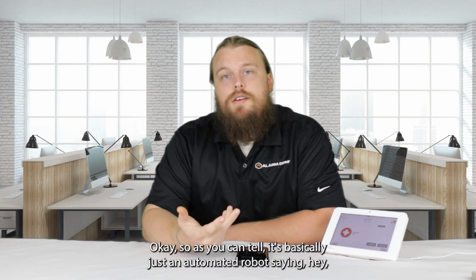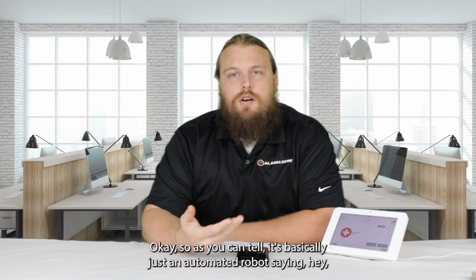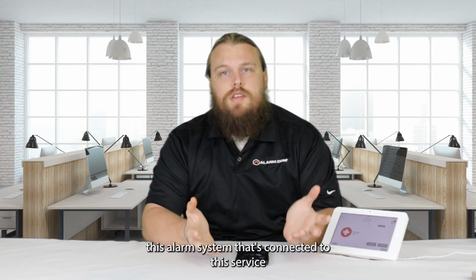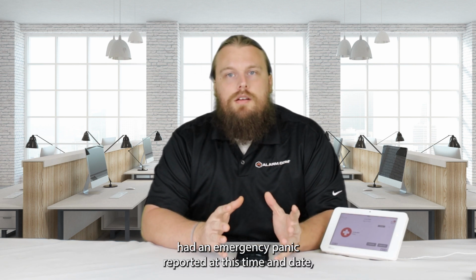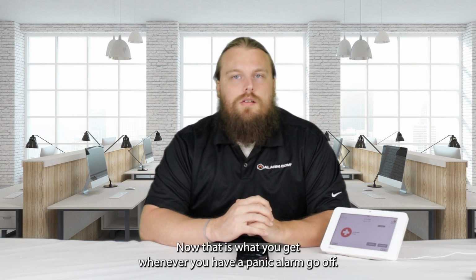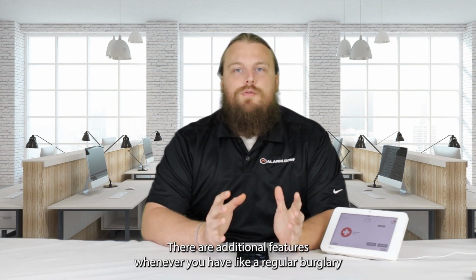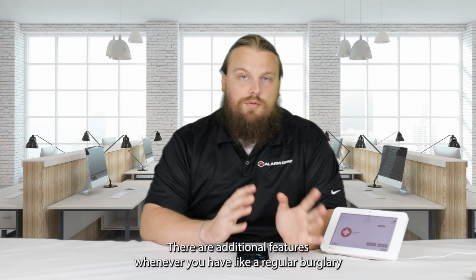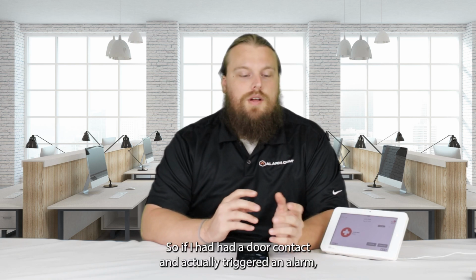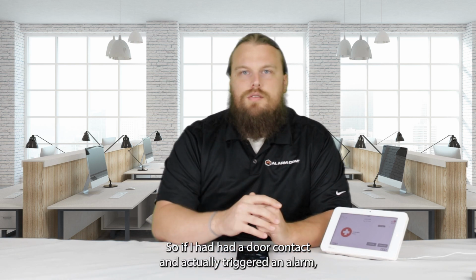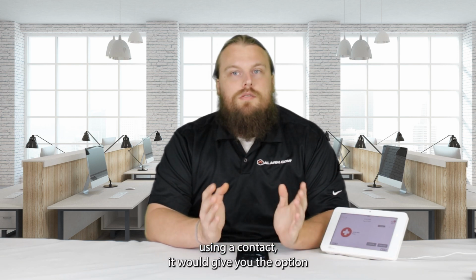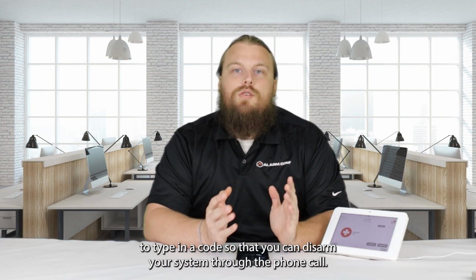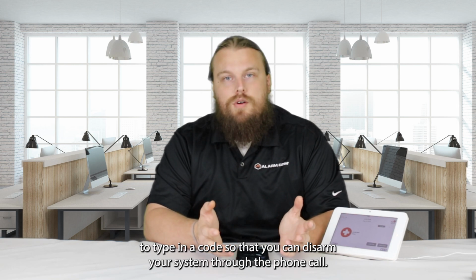As you can tell, it's basically just an automated robot saying, hey, this alarm system that's connected to this service had an emergency panic reported at this time and date. That is what you get whenever you have a panic alarm go off. There are additional features whenever you have a regular burglary alarm go off. If I had a door contact and actually triggered an alarm using a contact, it would give you the option to type in a code so that you can disarm your system through the phone call.